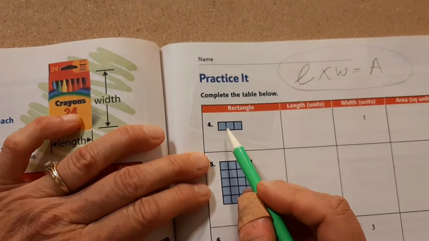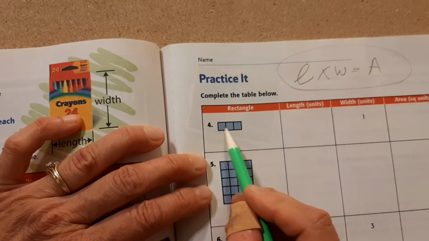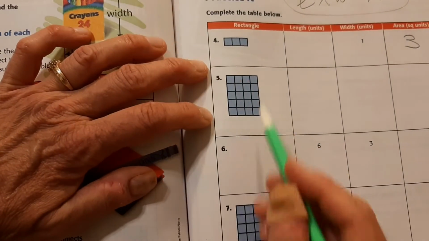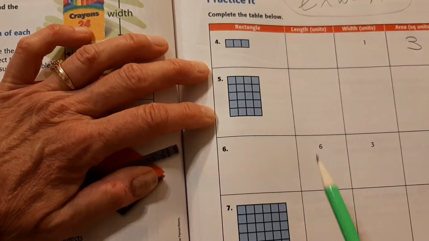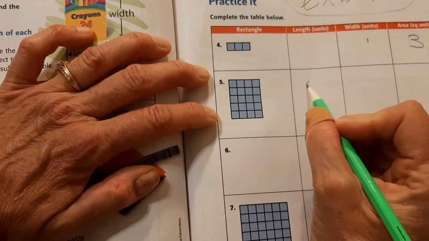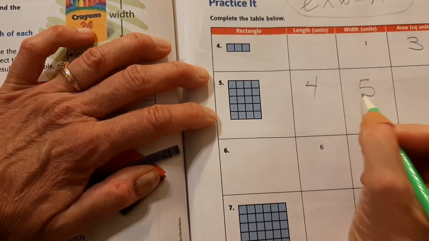So take a look at this. You can do this 2 ways. You can just count the square units. What's the area of this one? 1, 2, 3. Let's try this one. Now, I could count all of those, and that would give me an area. Or I can say, okay, this is 1, 2, 3, 4 across, and 1, 2, 3, 4, 5 wide.